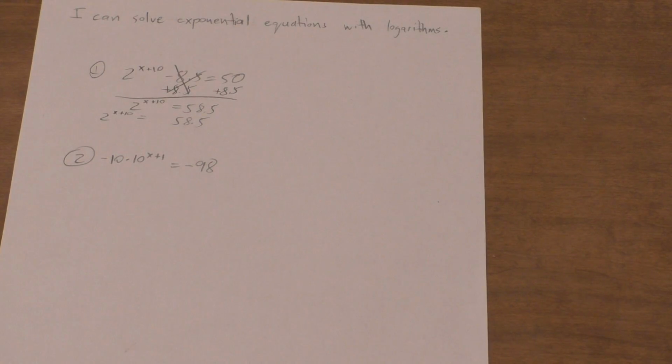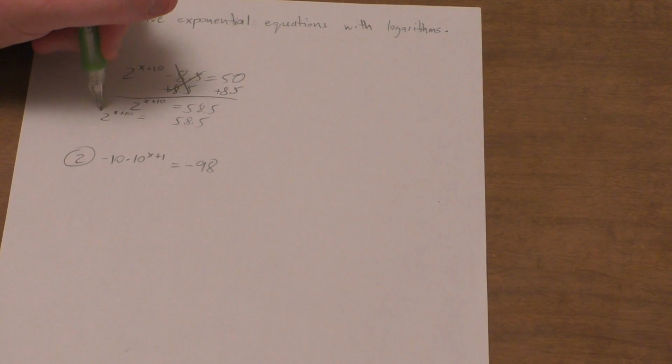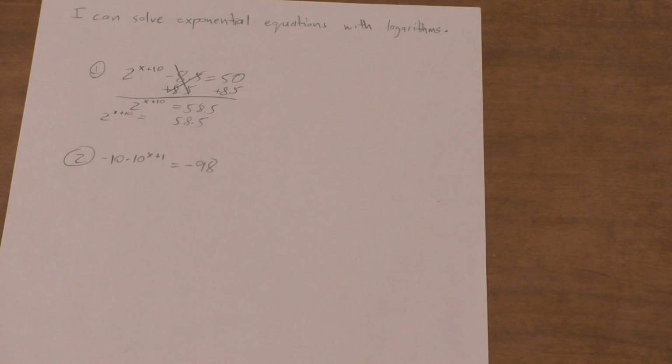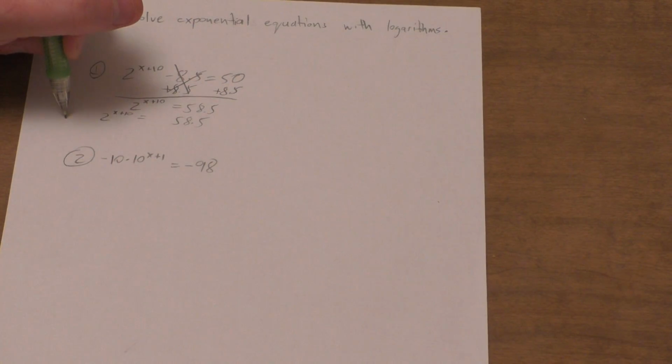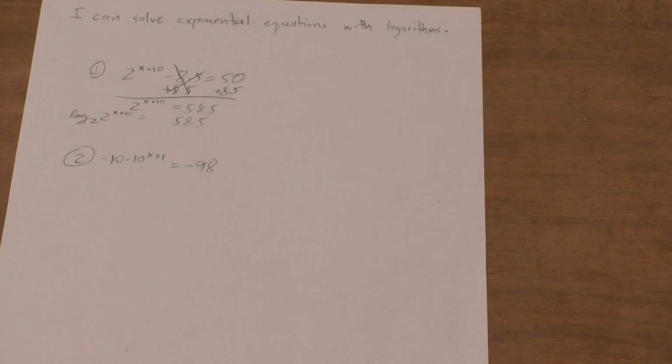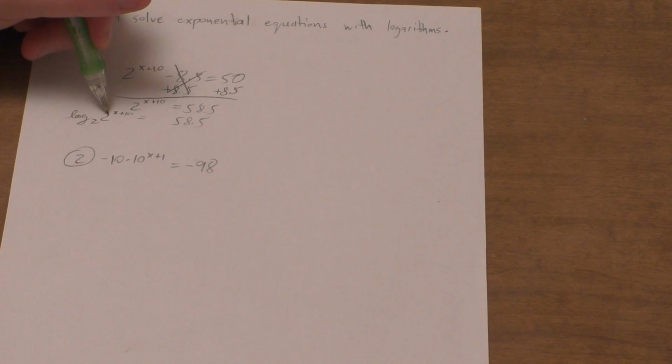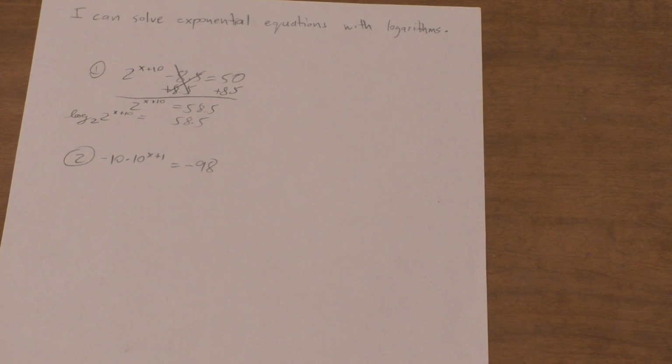Now, the next thing I want to do is get rid of this exponential base of 2. And what I'm going to use is its inverse, which is log base 2. Log base 2 and an exponential with the base of 2 are inverses of each other. And just like with multiplication and division, or addition and subtraction, the inverses cancel each other out.